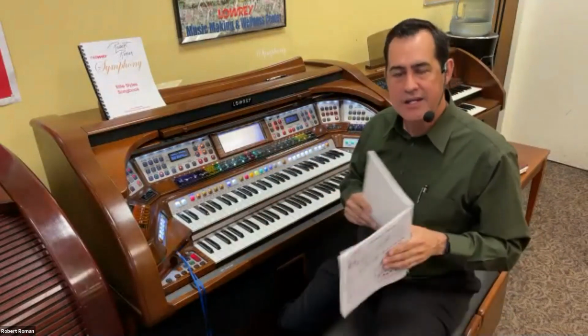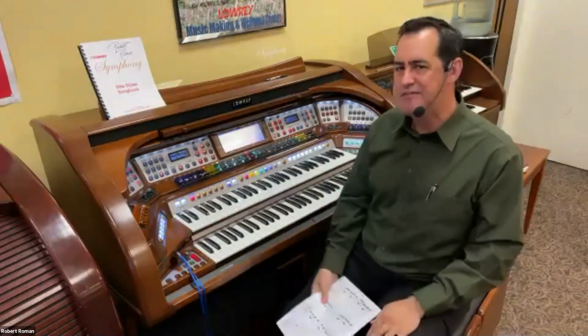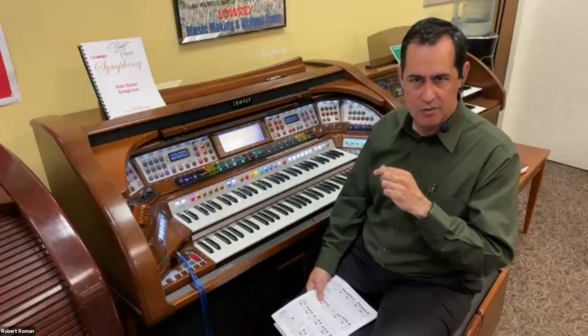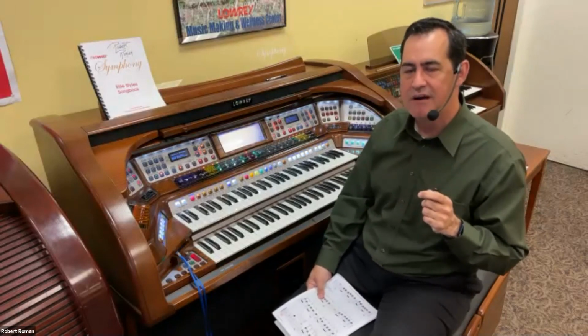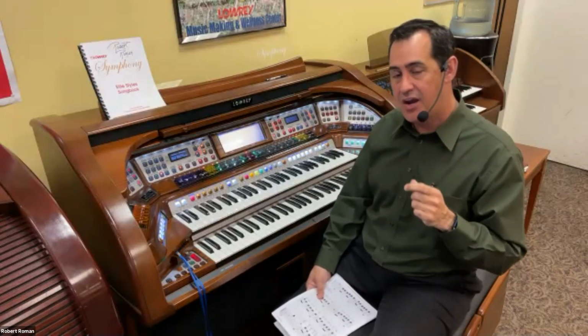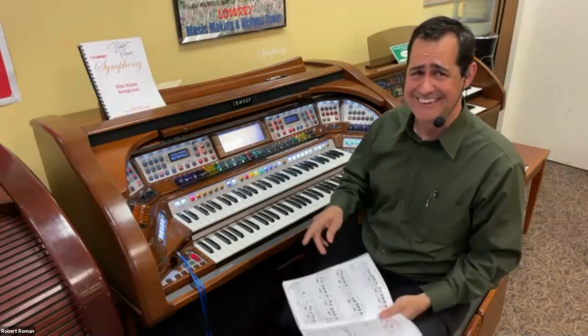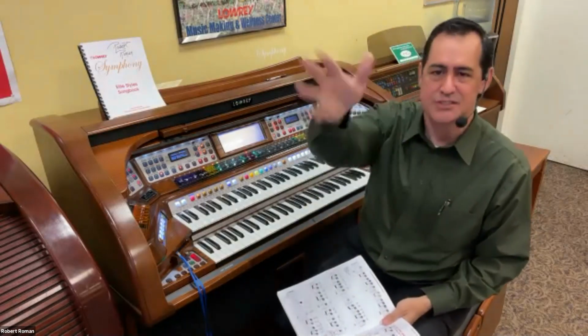Okay? And it depends, because believe it or not, Lowrey organs have that rumba or beguine on a lot of the rhythms, on a lot of the organs. And a lot of them are the same, and there are some that are slightly different. So if you try it and something doesn't sound right, then you just leave the ending.